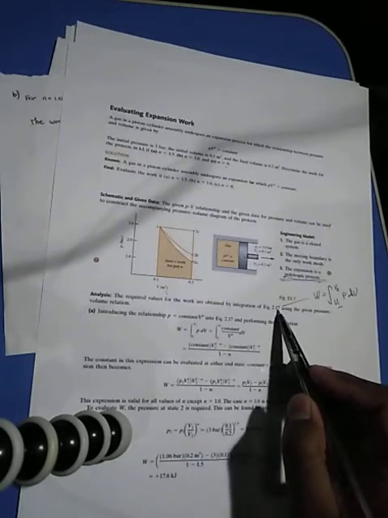So for us to be able to have the work done by this gas on the piston, gagamitin natin to siya. So for letter A, when n is equal to 1.5, introducing the relationship, we have P is equal to constant over V^n. Gagamitin natin to siya.